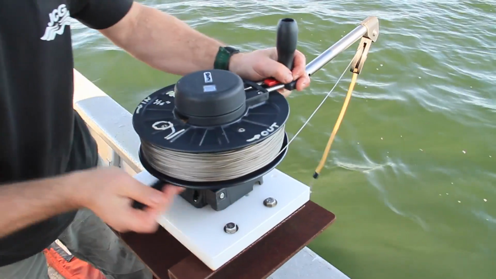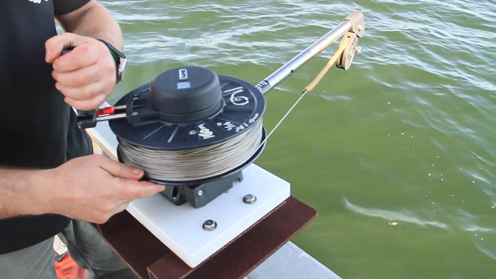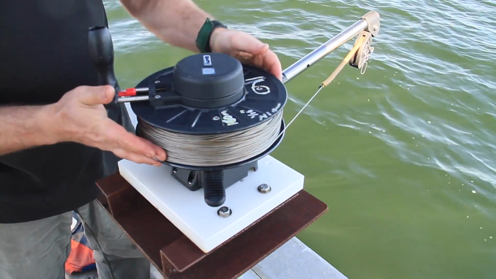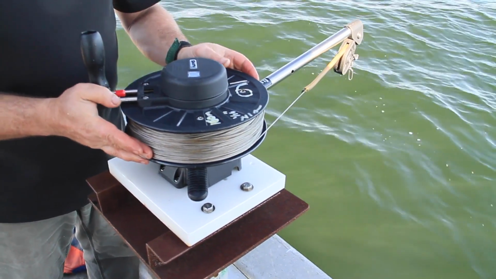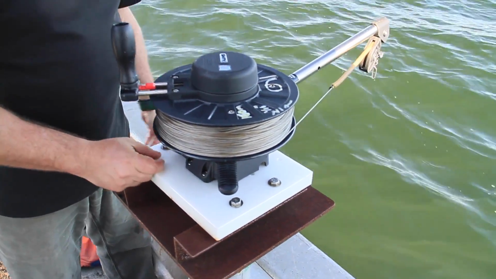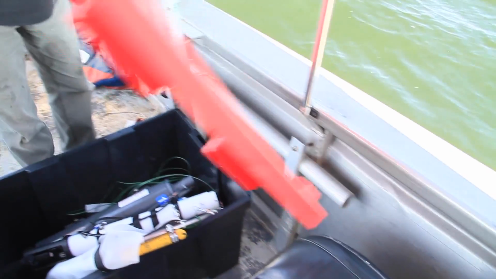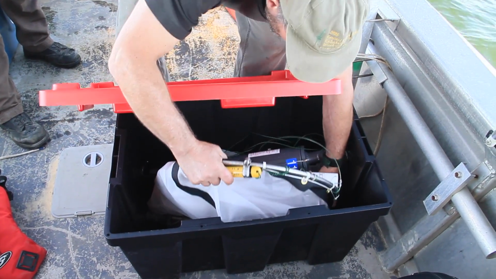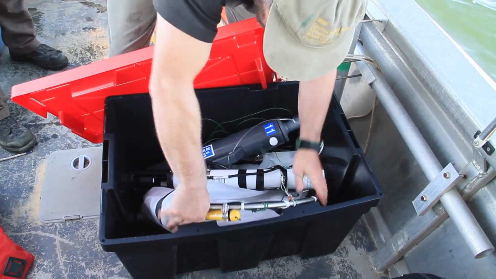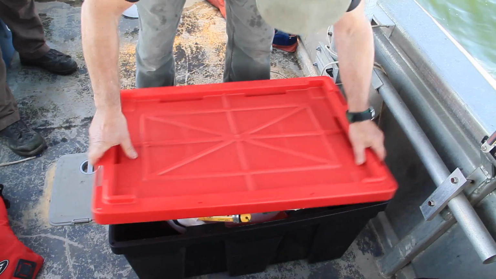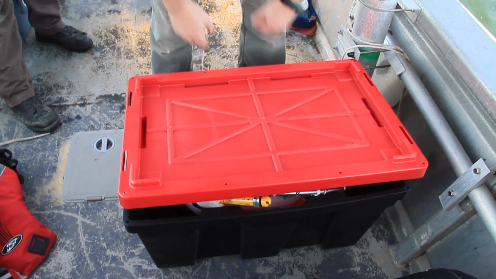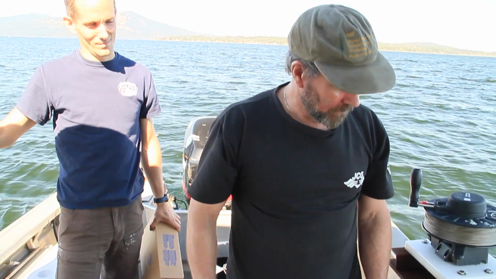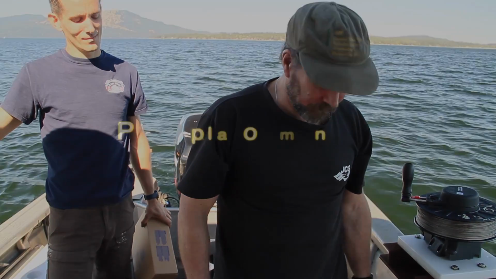Secure your winch, so bring it in so it's tight. Put the brake on, and that way none of the wire can fall off the winch, and it keeps it nice and neat. It's ready to go for the next cast. When you're done, put the lid on the box here. Okay, and keep that out of the way. Make sure that your lid doesn't blow away when you're running.